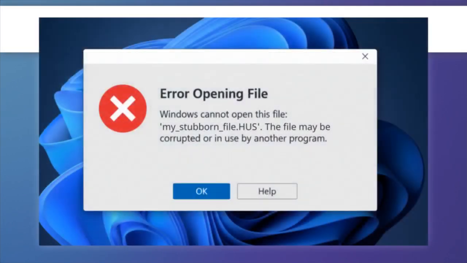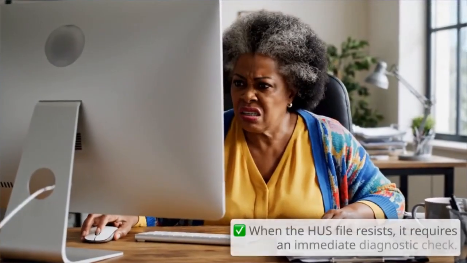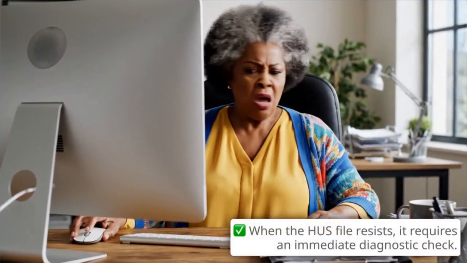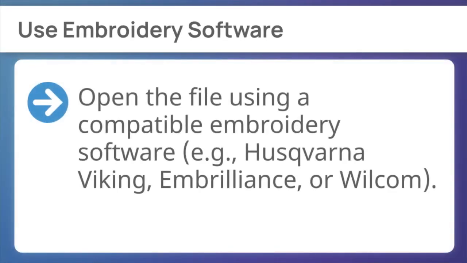If the HUS file is still giving you trouble, relax. The good news is that file opening failures usually follow a pattern. You have one of three problems. I've put together a short list showing the cause and the simple check. First, use embroidery software. Open the file using a compatible embroidery software, e.g. Husqvarna Viking, Embrilliance, or Wilcom.